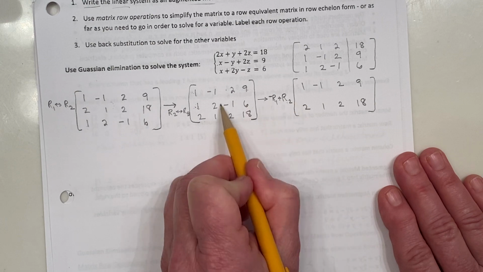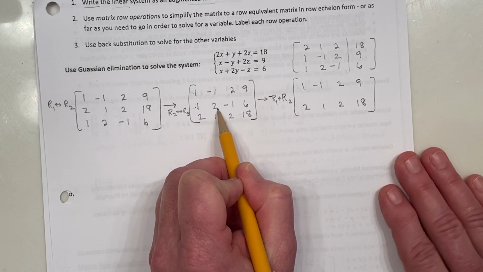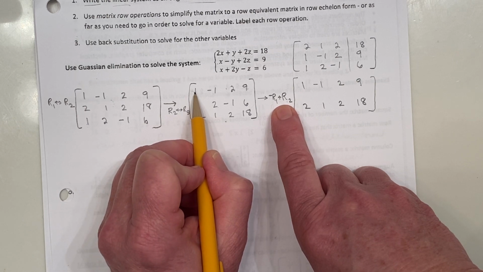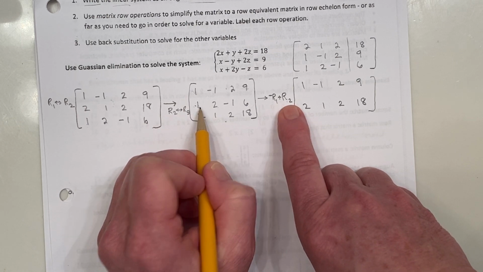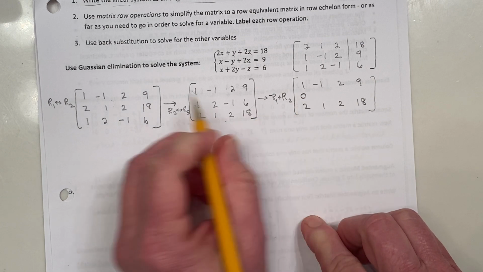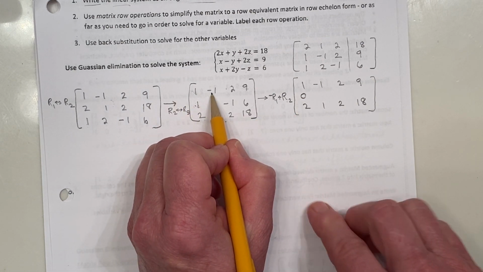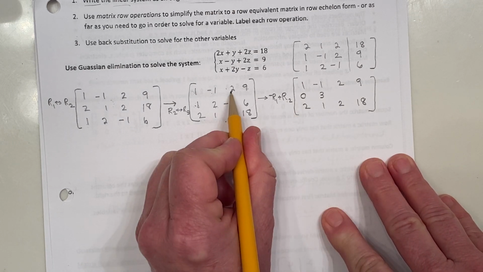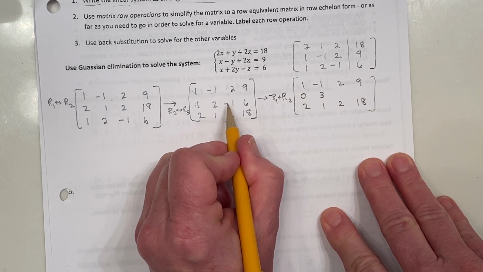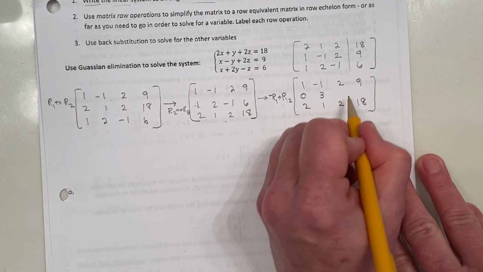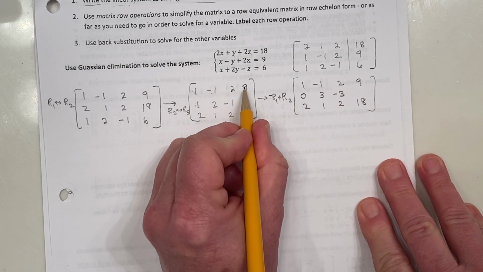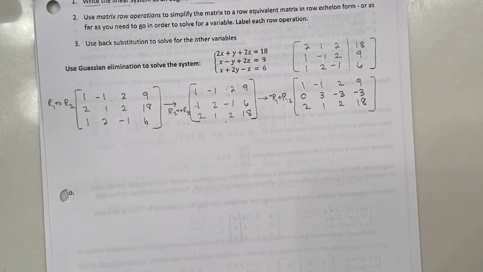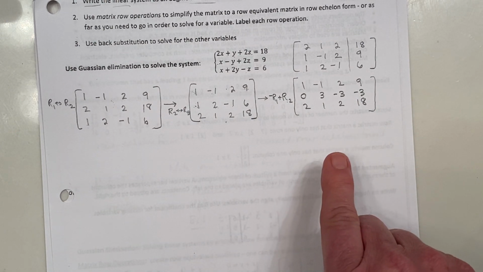All right, so now let's go back to the previous matrix and work off of it, performing these calculations. Opposite of 1 is -1, plus 1 is 0. Opposite of -1 is +1, plus 2 is 3. The opposite of 2 is -2, plus what's here, -3. Opposite of 9 plus 6 is -3. So step back and see what we have.